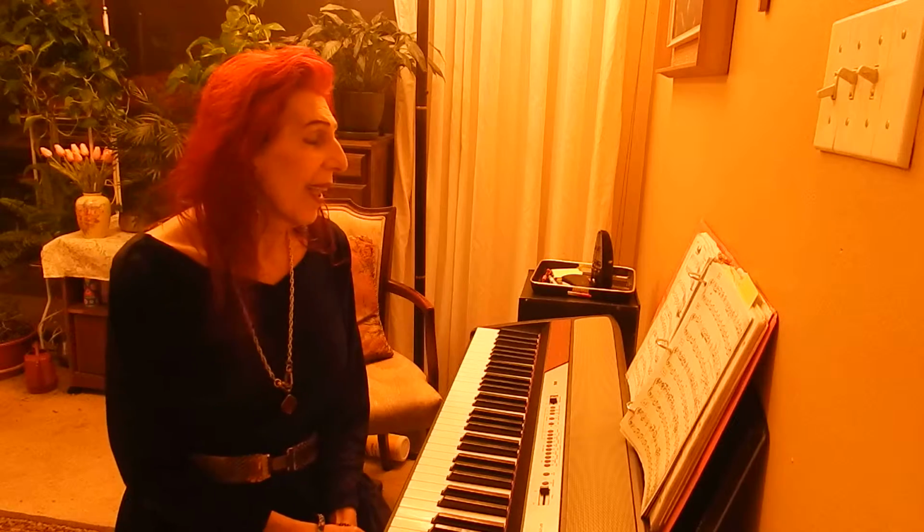I'm Sarah Hager. Today we will look at an exquisite little miniature by Schubert called Moment Musical, or a musical moment. Schubert was the first lyric romantic composer, the first truly romantic composer. The romantic movement in music begins with Schubert.